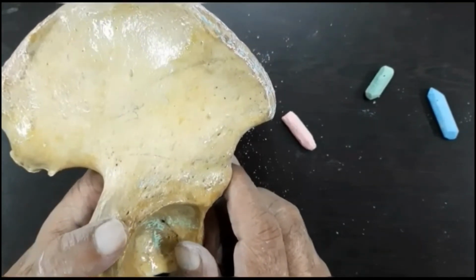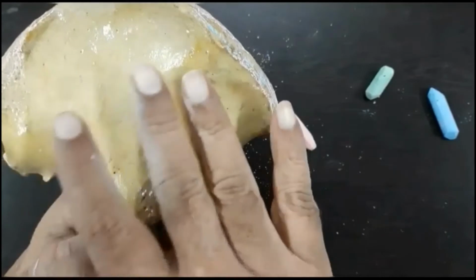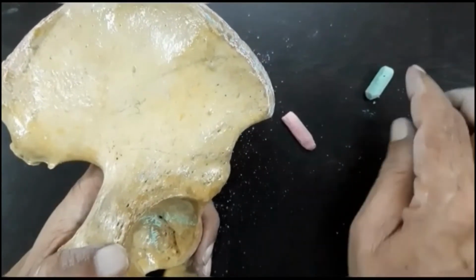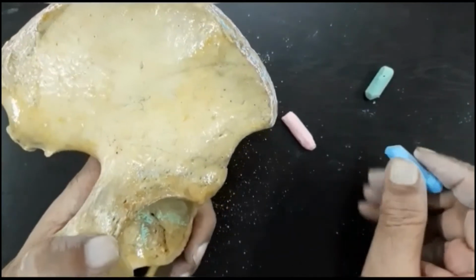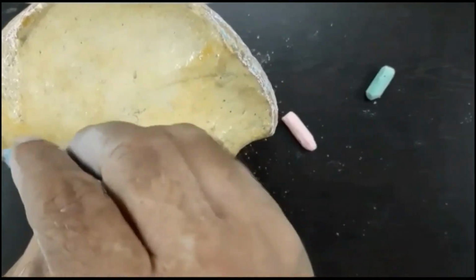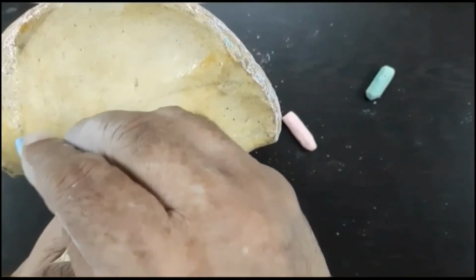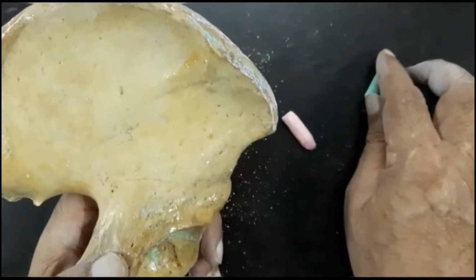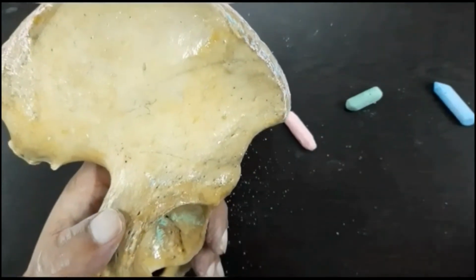Now I will tell you about the attachments first on the gluteal surface, or the outer surface, where the area is divided into four, which I have told you. Let me draw it with the white chalk.